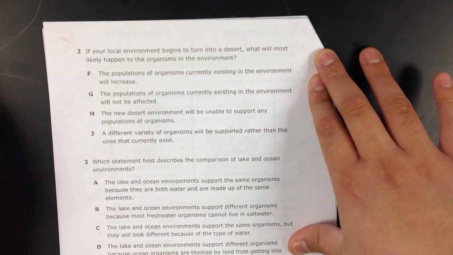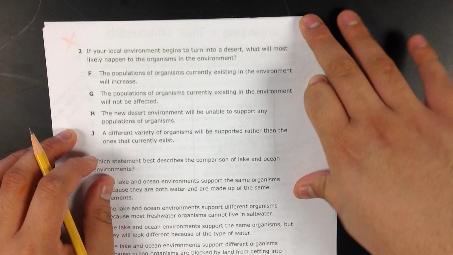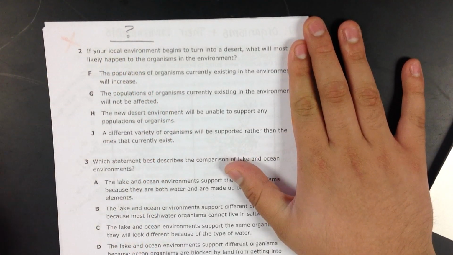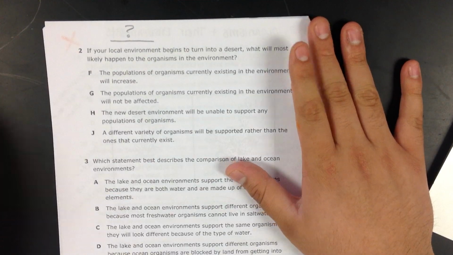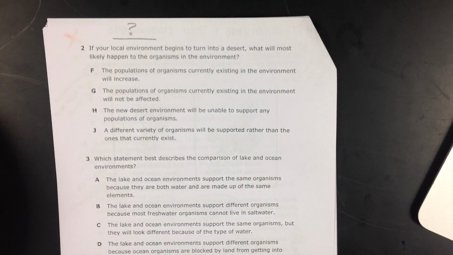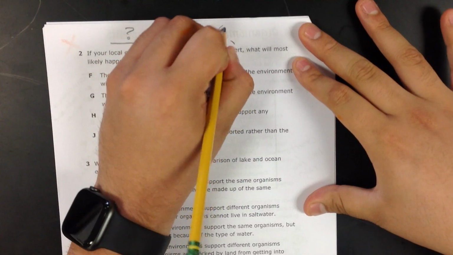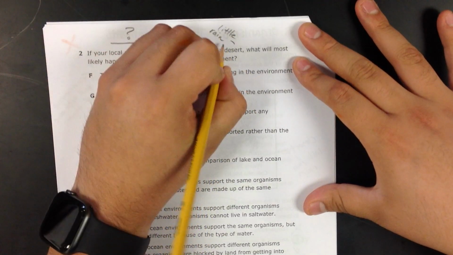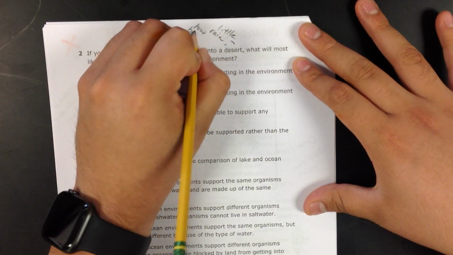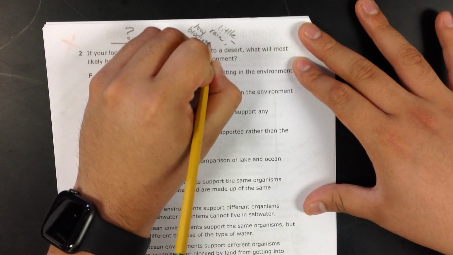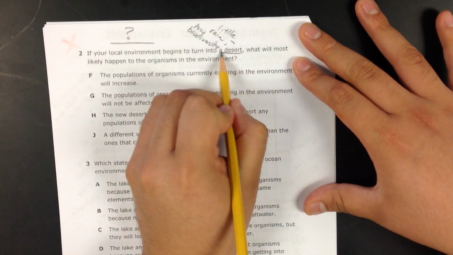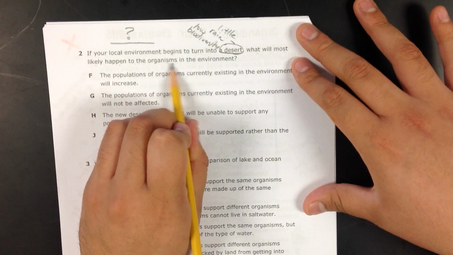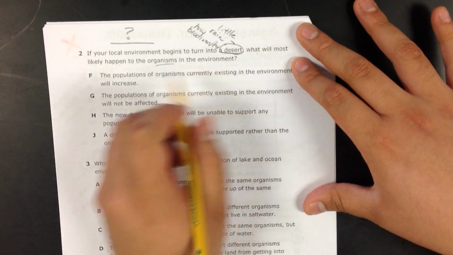Number two, if your local environment begins to turn into a desert. Do we have a clue what our local environment looks like? Nope. All right. But if the environment that we have turns into a desert, little rain, and we're going to say low biodiversity, what will most likely happen to the organisms, to the plants and the animals in the environment?